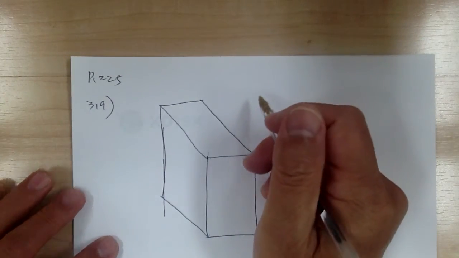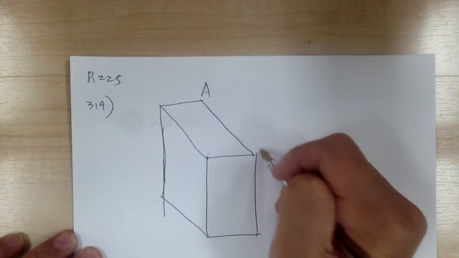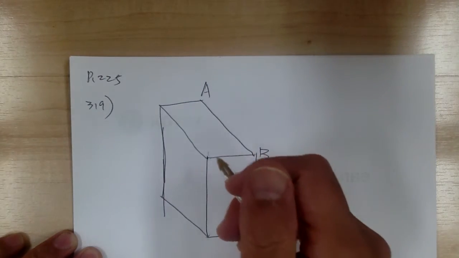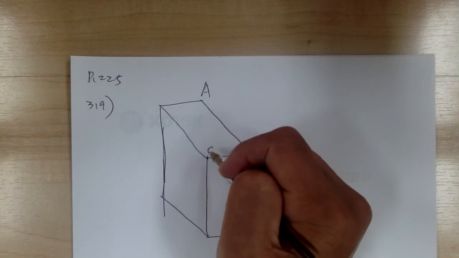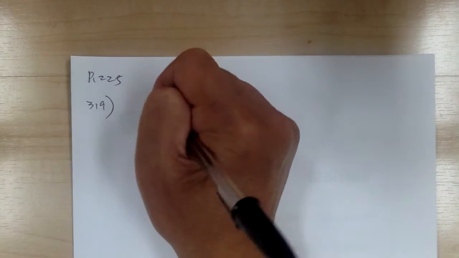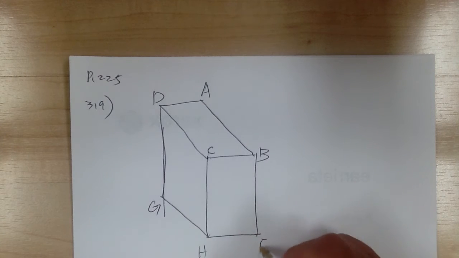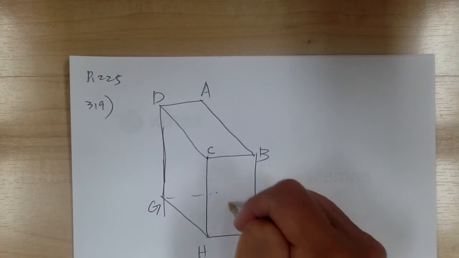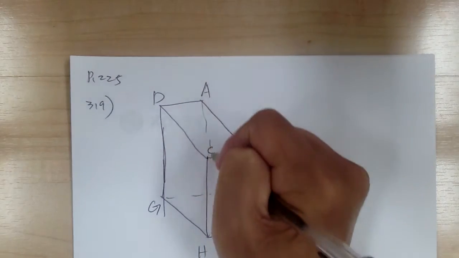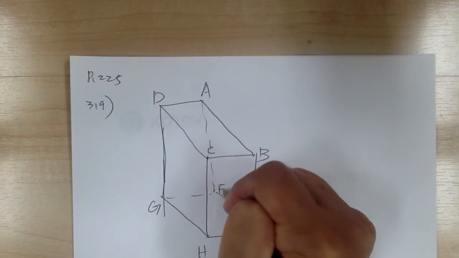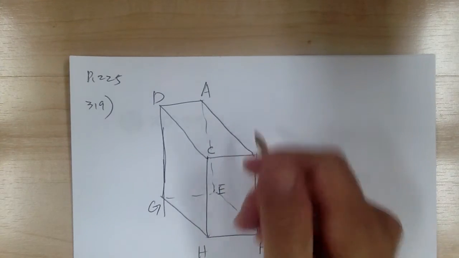Okay, that's much better. So you got the A, B, C, D, G, H, F, and E right over here.